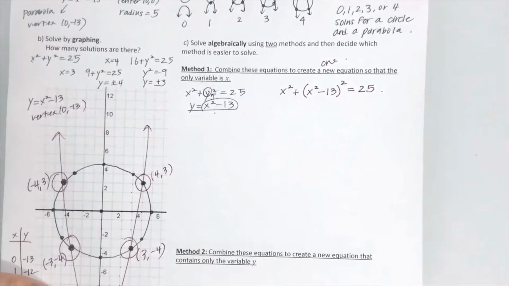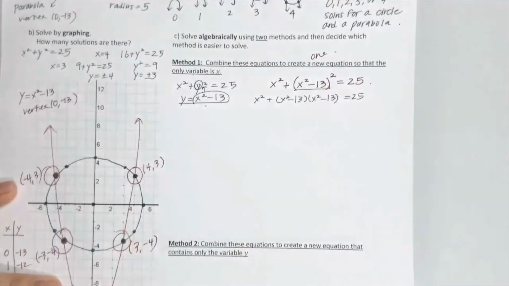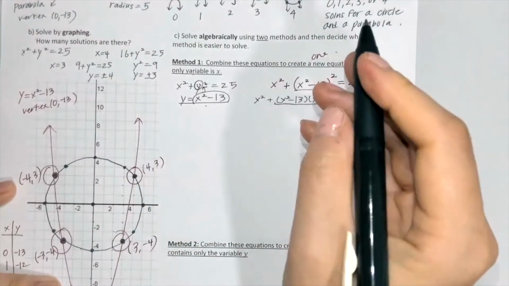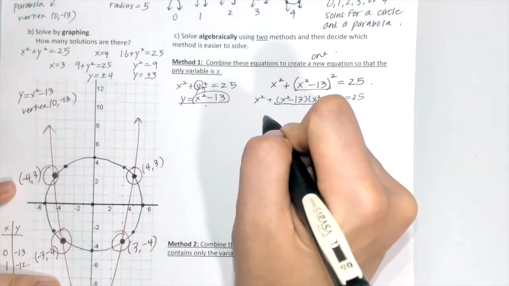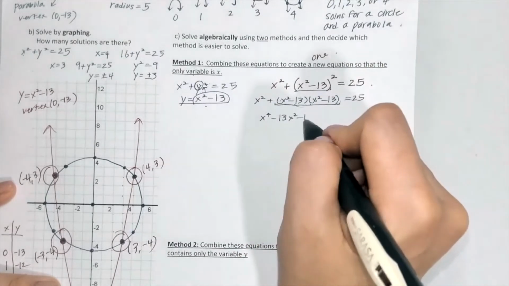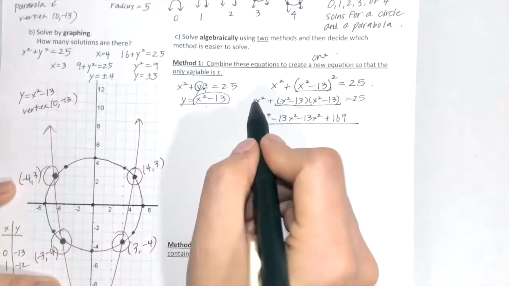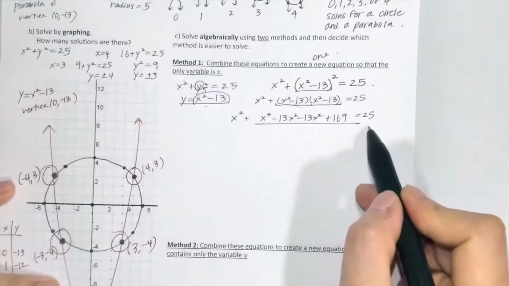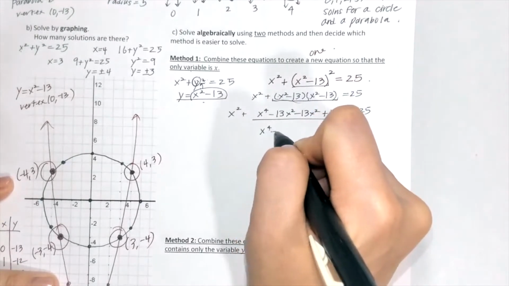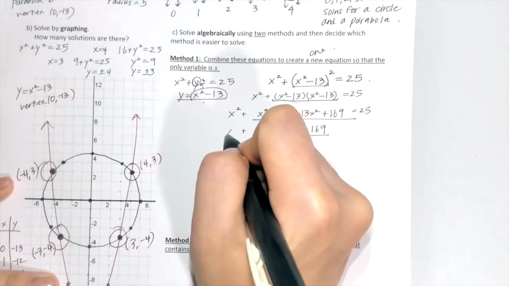All right, so if you got stuck, then you can go along with me, but here's what I'm going to do. I'm going to expand this, multiply it out. So first this is x squared plus x squared minus 13 times x squared minus 13 equals 25. So you're going to have to multiply out this whole thing. So first, that's x squared times x squared, which is x to the 4th, minus 13x squared, minus 13x squared, negative 13 times negative 13 is 169. And then I should still have an x squared at the front.